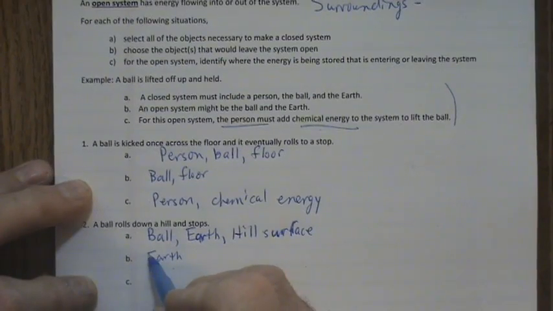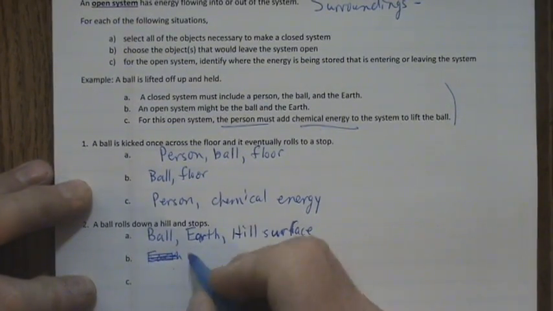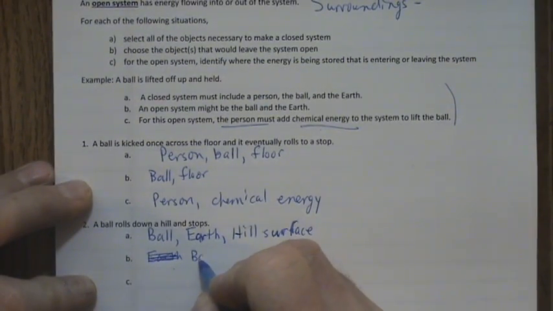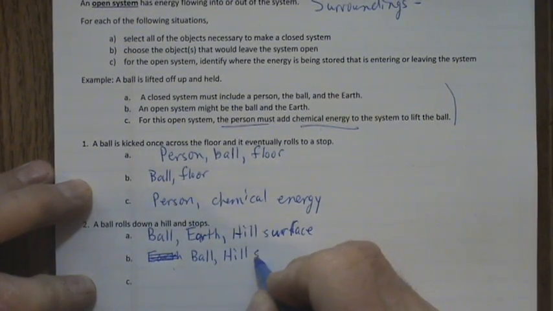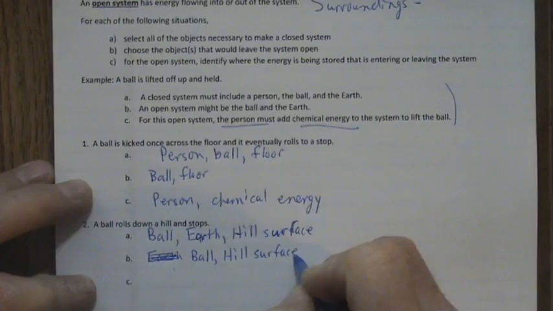Oh, excuse me. Wrong part here. I could pull the earth out of the system, leaving the ball on the hill surface. There we go. That's what I meant to say to begin with.